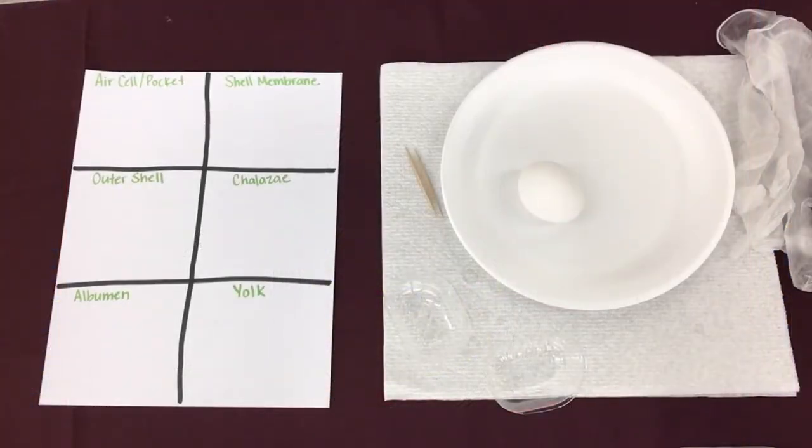Now that we know all about the different parts of an egg, we get to be scientists and do this super fun egg experiment called egg dissection. To do this experiment, you must first get permission from a parent or guardian.